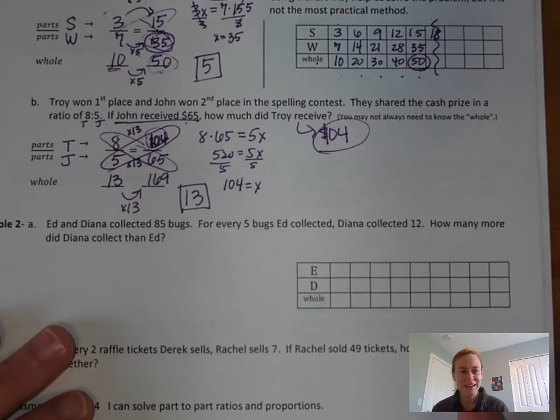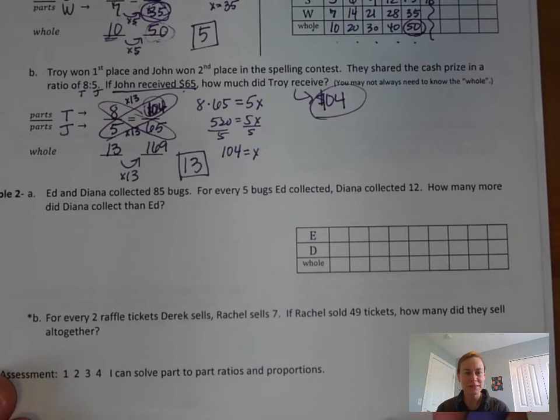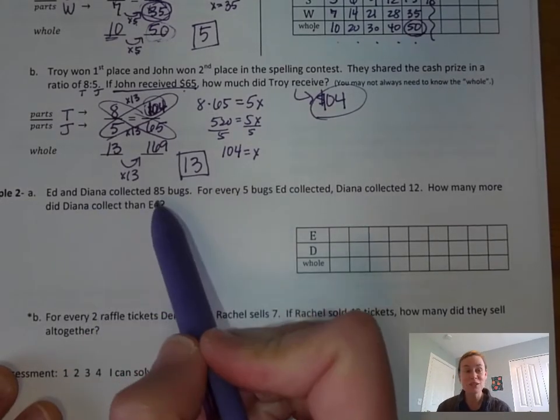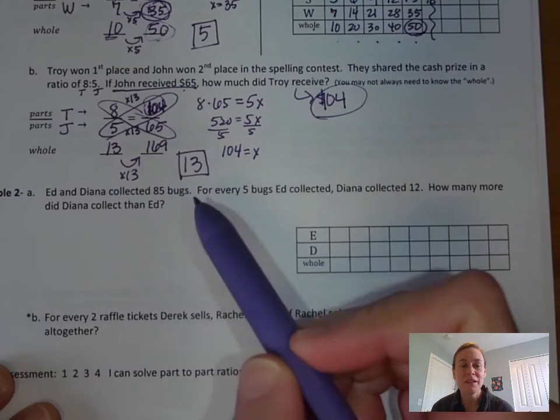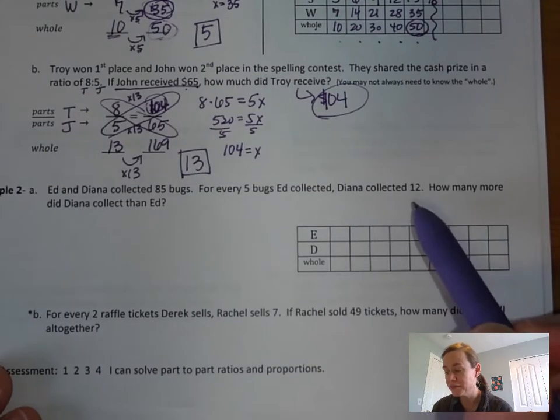Okay, let's look at example 2A. All right, we've got Ed and Diana collecting dead bugs or live bugs. It doesn't really specify, but it looks like together they collected a total of 85 bugs. For every 5 bugs Ed collected, Diana collected 12.